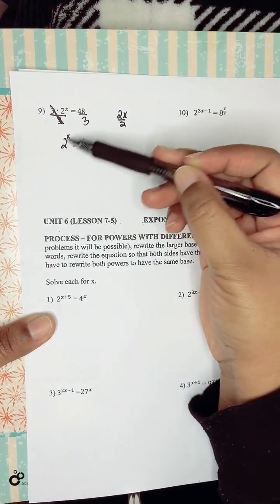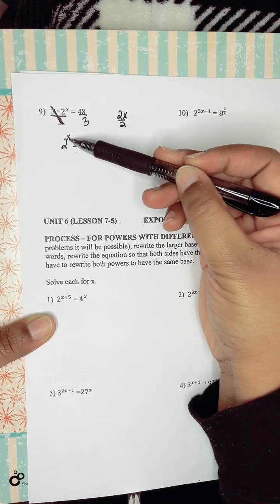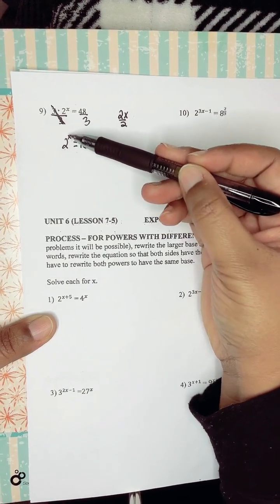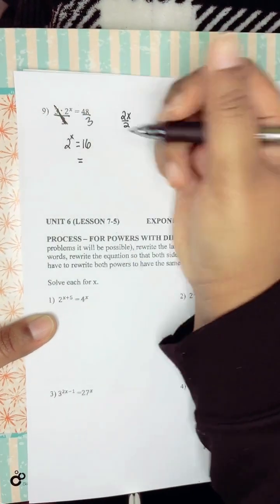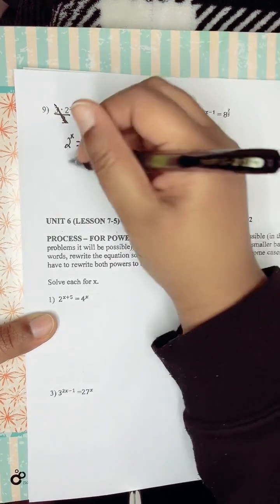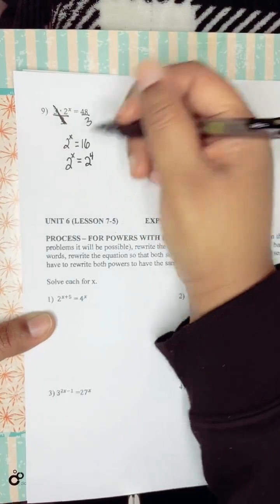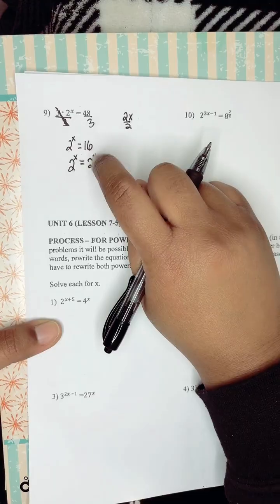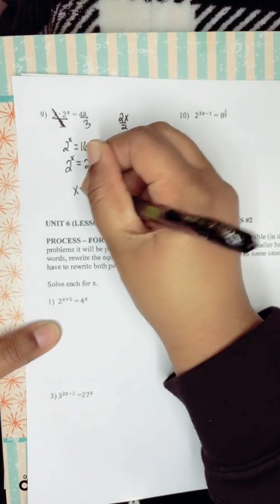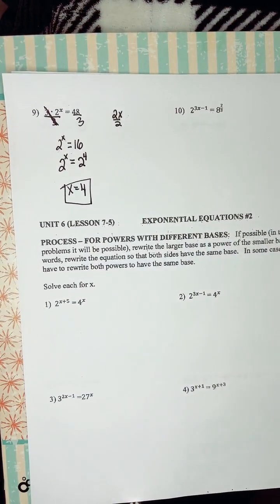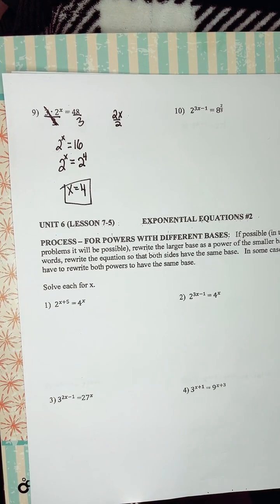But this is not multiplying. This is saying that it's 2 to the power, or 2 to the x power. So like Maria said, it's going to be 2 to the 4th power here equals, we're going to drop this down, 2 to the x. And now that we have the same base, we set our exponents equal. So x equals 4. And that is our beautiful answer. Oh, I get it now. Good, Naya.